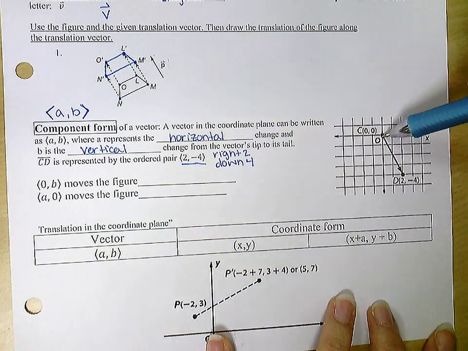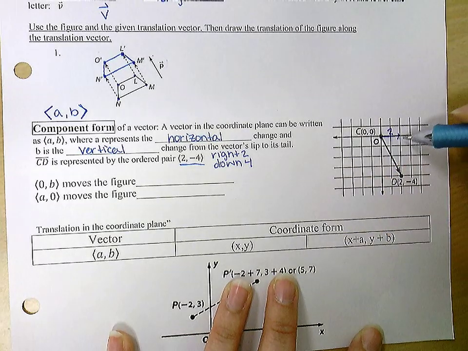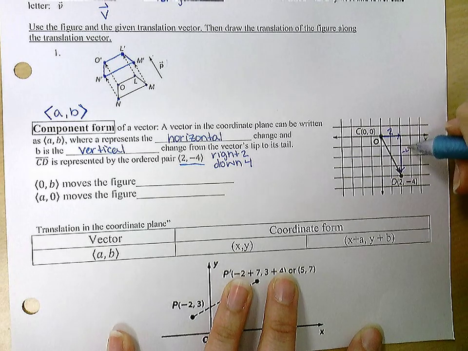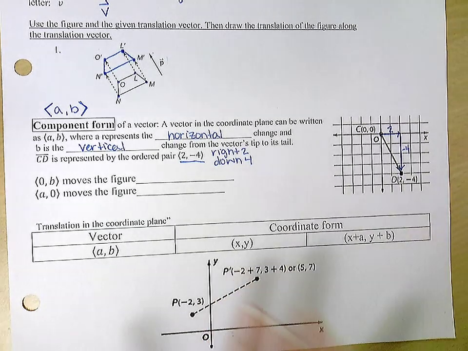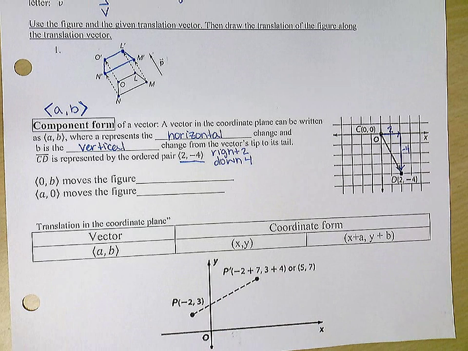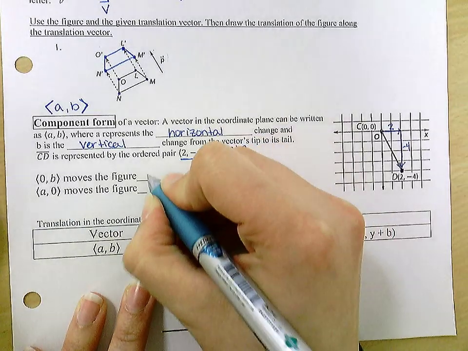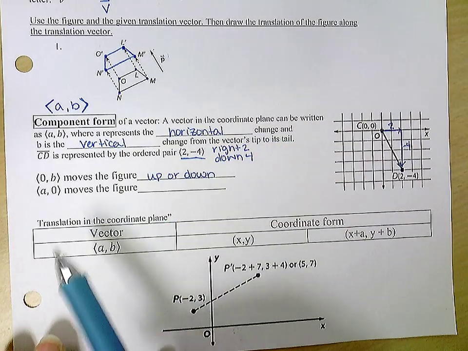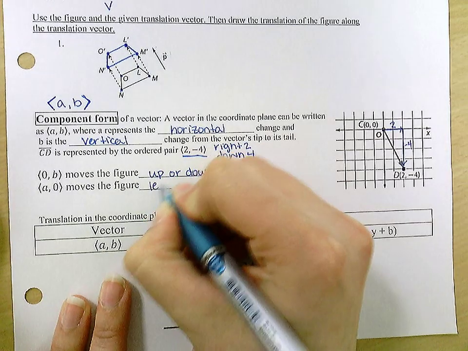So to get from C, we went right 2 units this way, and then from that point, we would go down 4 units. That would get us to point D right there. So that's how our vector is used. Again, this b value is going to move your figure up or down, and if you have a value for a, that's going to move your figure left and right.